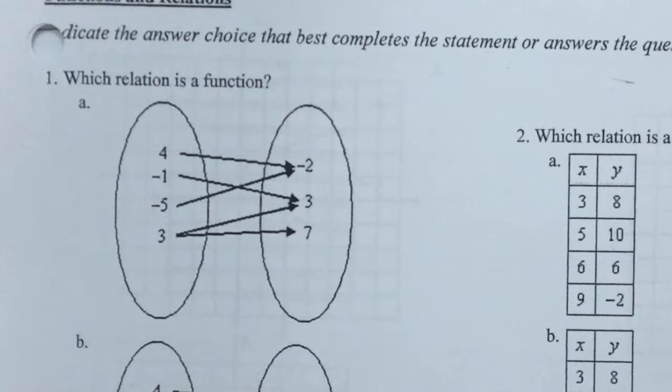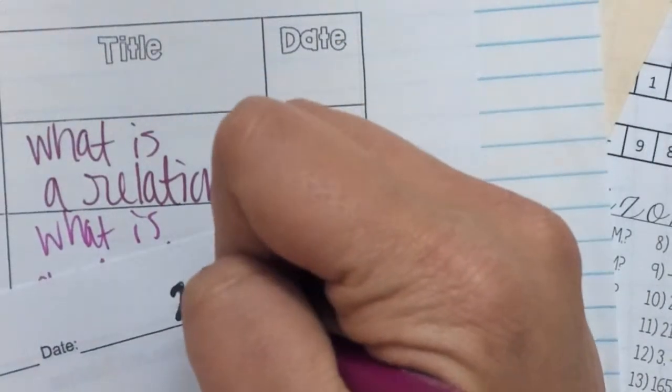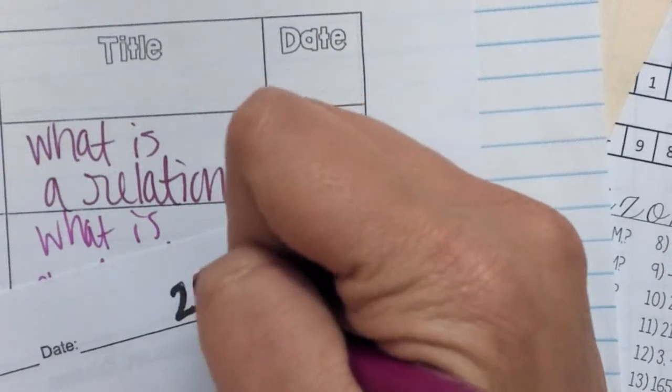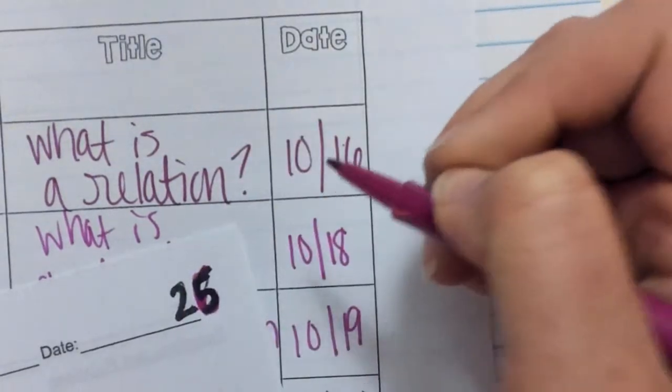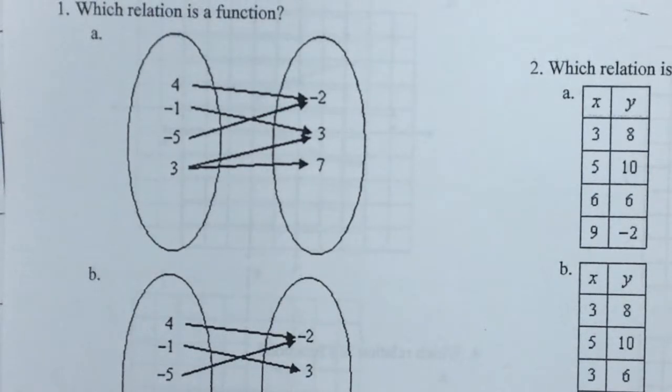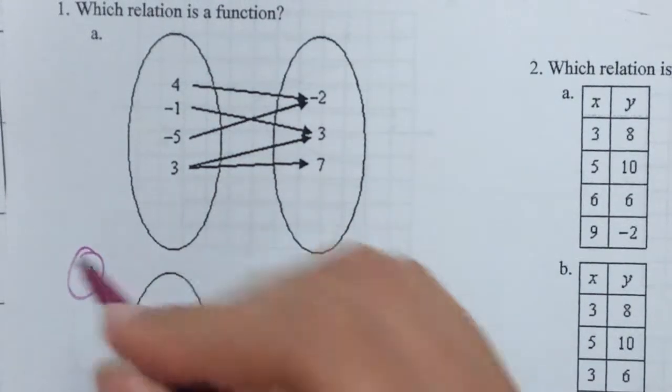Alright, let's look at this. Get ready. And also change your page number in the top right hand corner to page 26. Number 1, which one is a function? B. B as in Bravo?